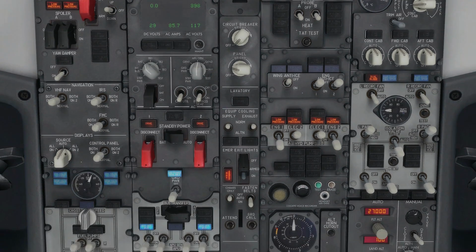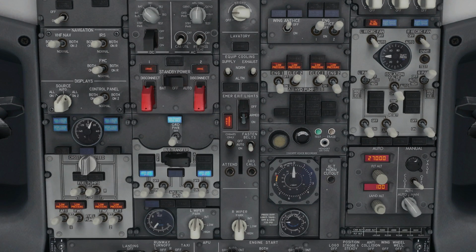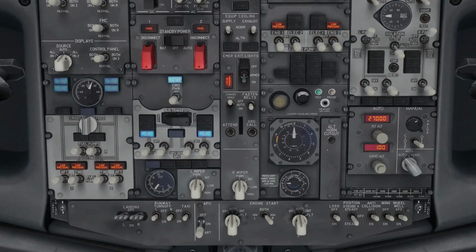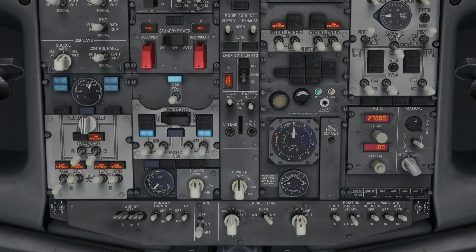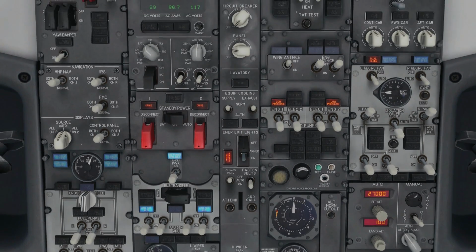Now we'll just start the engines so you can see what happens. So next up it says System B, electronic hydro pumps. I'm going to turn them both on because we're going to start both anyway. Fuel pumps with fuel on. So if you had fuel in all of these, we'll turn all of them on. Anti-collision light on, and position steady. Next up, left and right pack off, which they are.